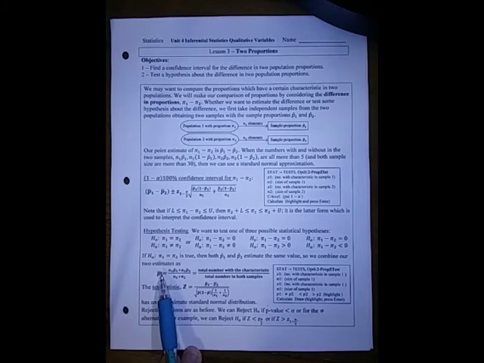And if the null hypothesis is true, then both of these proportions estimate the same value, so we will have a pooled estimate, which is the total number with the characteristic over the total sample size, where n1 p hat 1 is the number with it in the first sample, and n2 p hat 2 is the number with it in the second sample. So when you combine them, you get the total number with it.